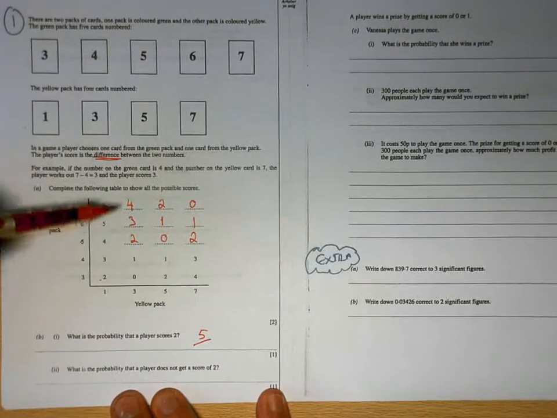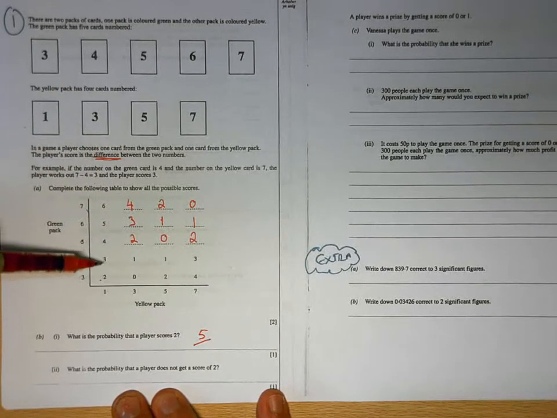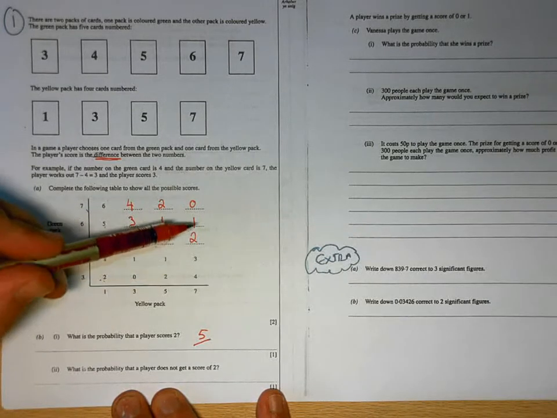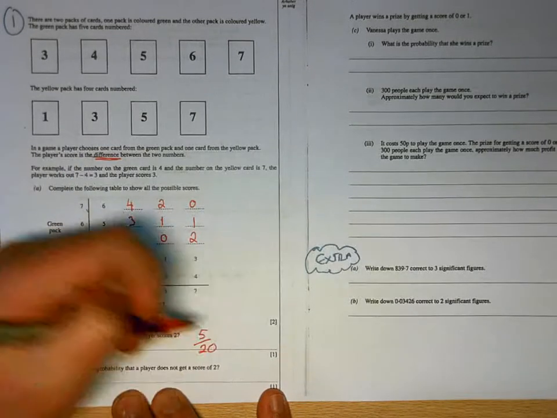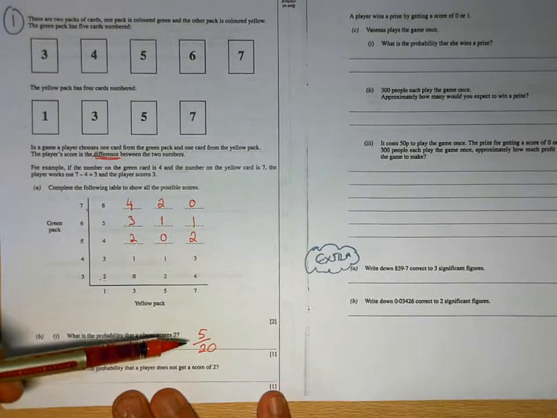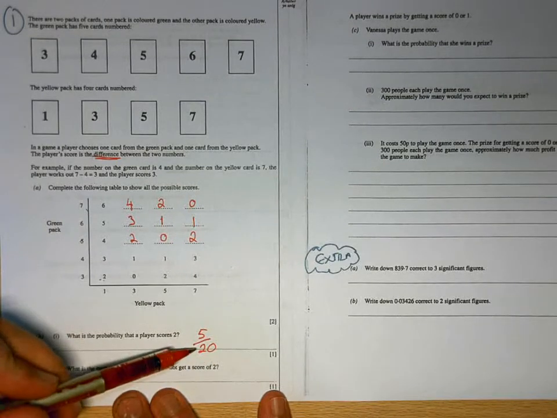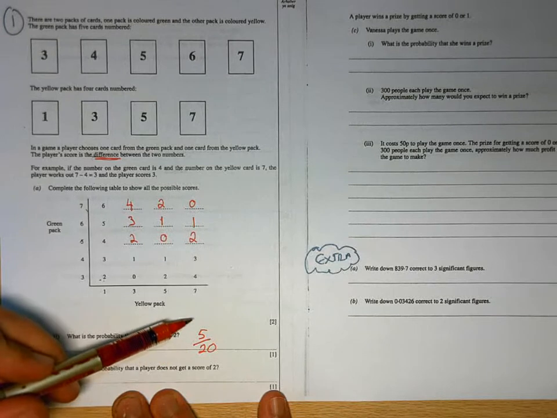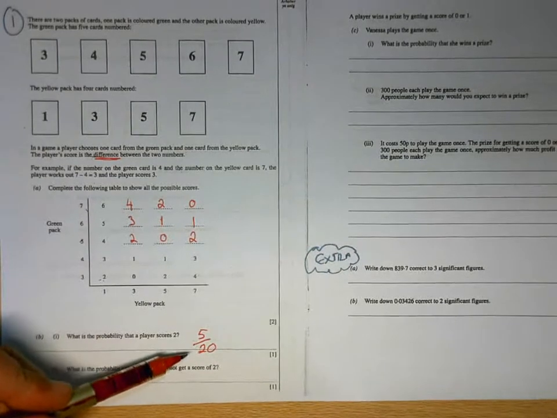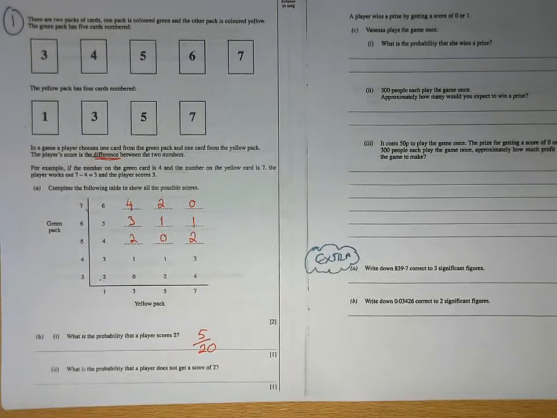And the bottom number is going to be the total number of possible outcomes that we've got. So that will be 20. So the chances of you scoring 2 is 5 out of 20. That means if the game has been played 20 times, you are likely to expect to get 5 winners in a game. You could cancel that down to be a lower fraction, but there's no marks for that. You can just leave it as 5 out of 20.